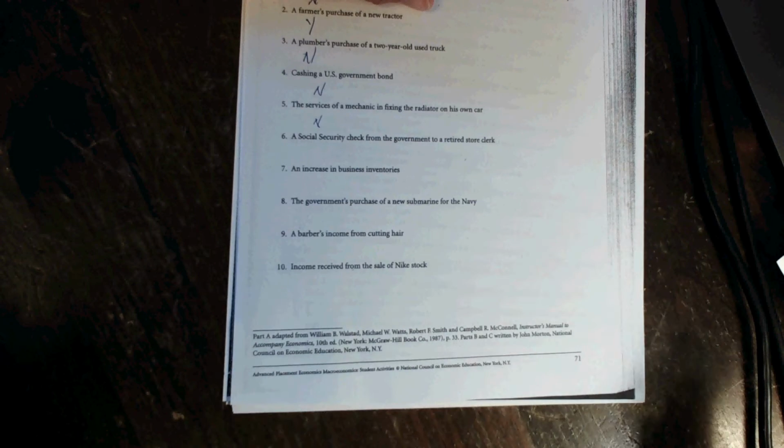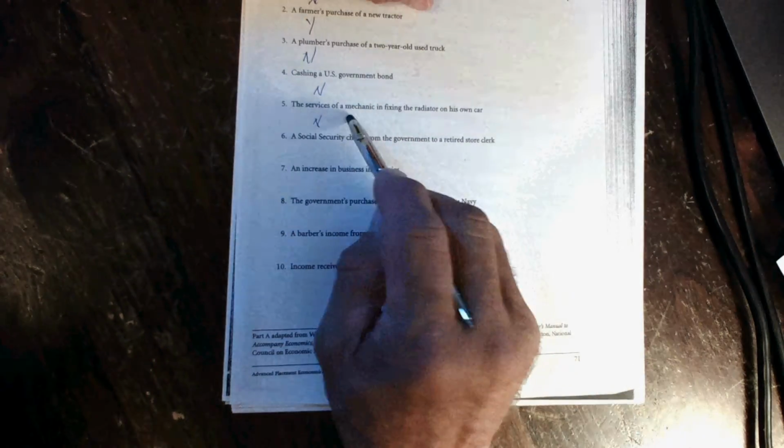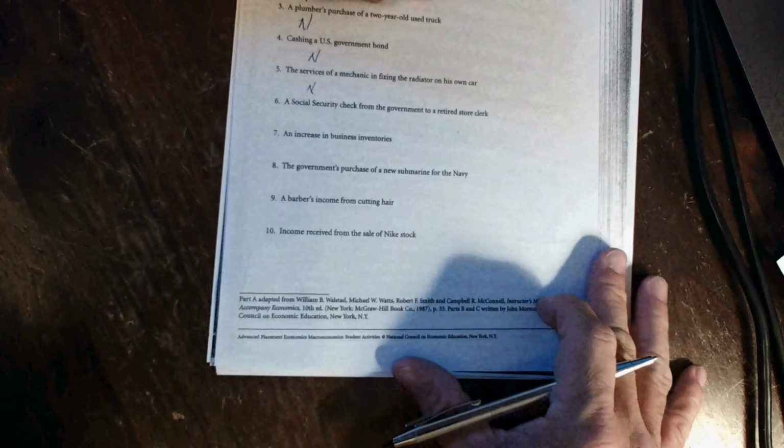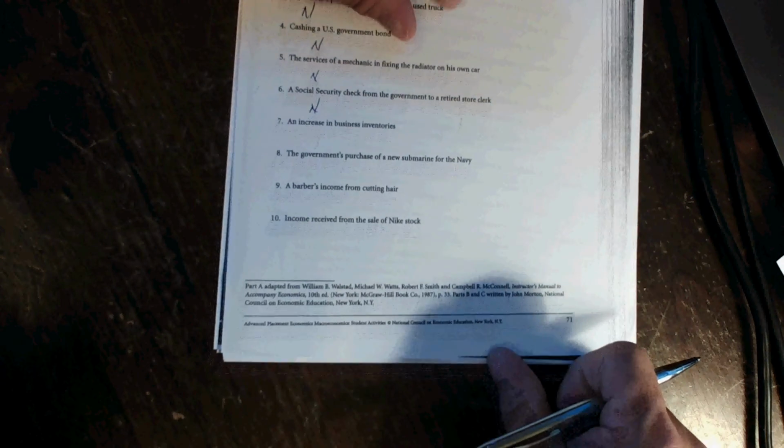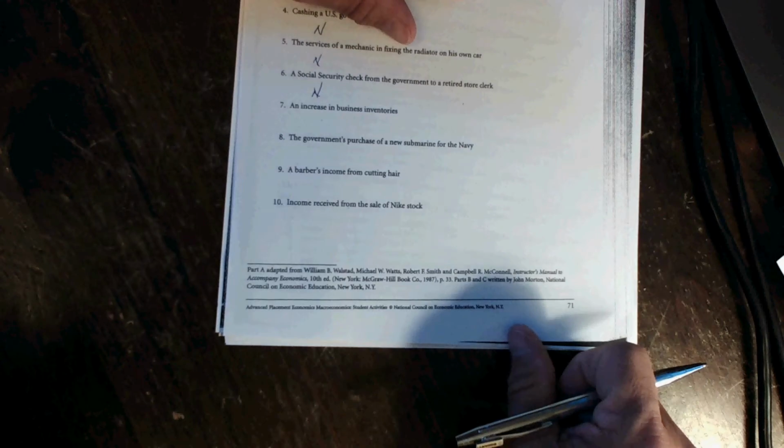You clean your own apartment. There is nothing to measure, although something has been produced, a service. If you pay a maid to do it, then there is something economically to measure. There is something of value to measure, and you will include it. Since he worked on his own car, there is nothing to measure. It is excluded. A Social Security check from the government to a retired store clerk is not included. It is a public transfer payment. Nothing new has been produced.